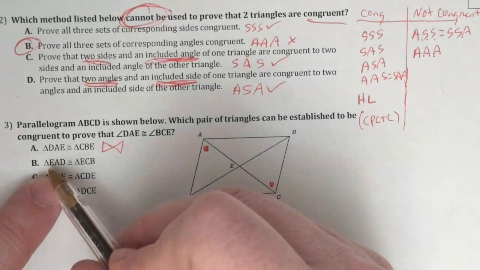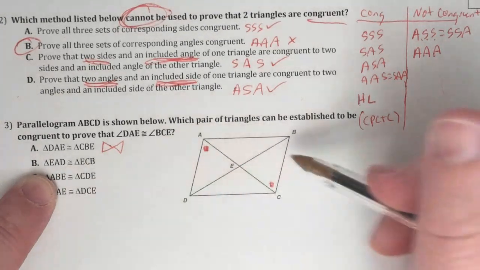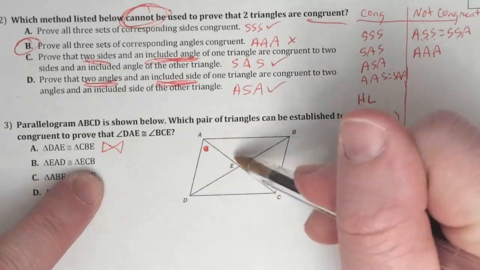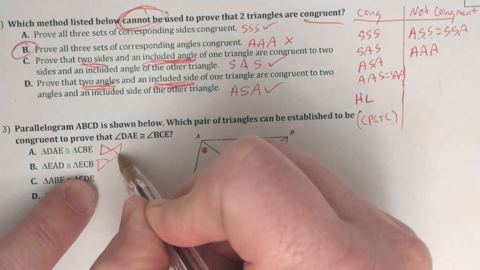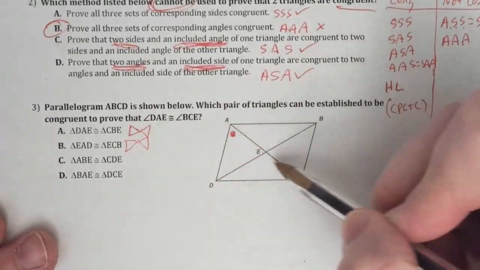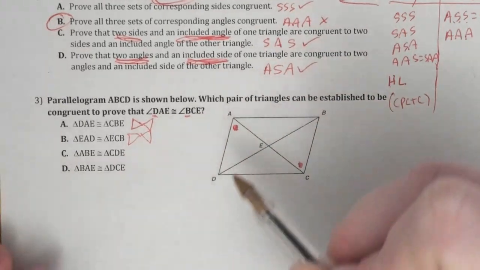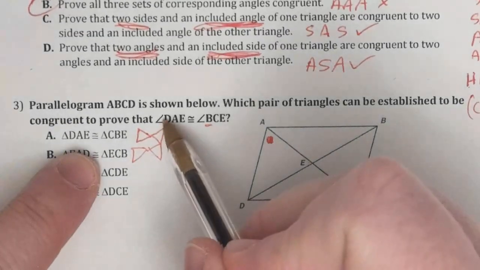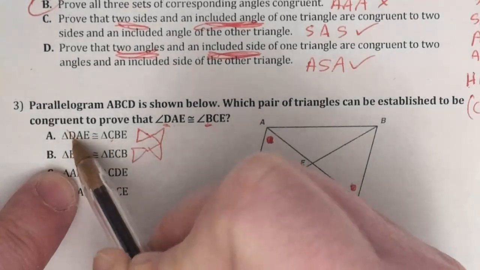All right, what about this one? We have EAD, EAD, and we have ECB. That's the same triangle. Something's up. All right, so let's think about this. Here's the important part. We know that this right here would be equal to this. So here's the important thing. The letters have to match up. That's the important part, because see that similar part? That's really important. All right, so D has to match up with B. Oh, look, D and B do not match up, so that doesn't work.